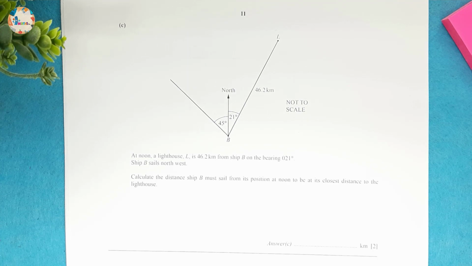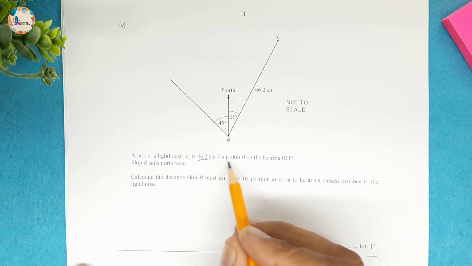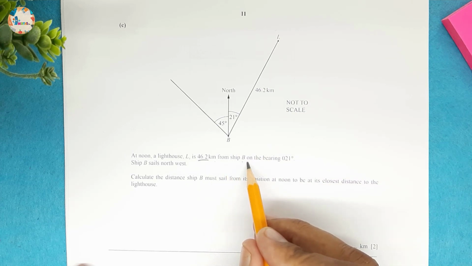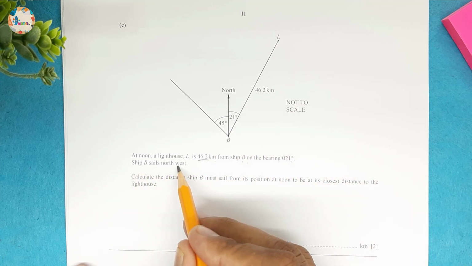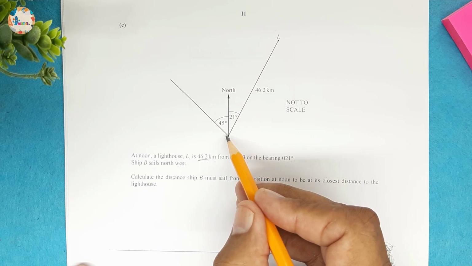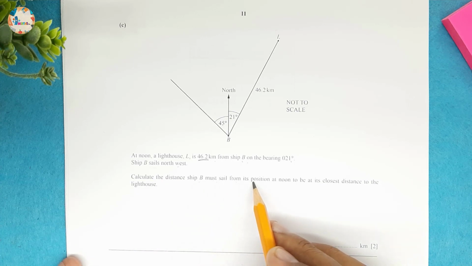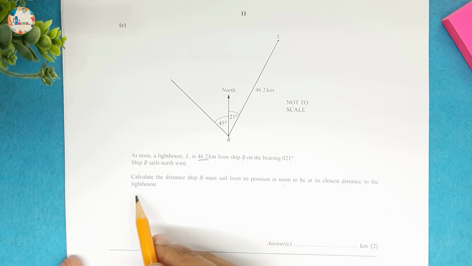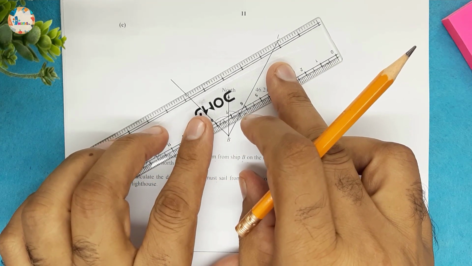Now C part, at noon a lighthouse L is 46.2 kilometers from ship B on a bearing of 021. Okay, so ship B sails northwest, north and west, this side. Calculate the distance ship B must sail from its position at noon to be at its closest distance to the lighthouse. So we can just draw a simple drawing for your understanding.